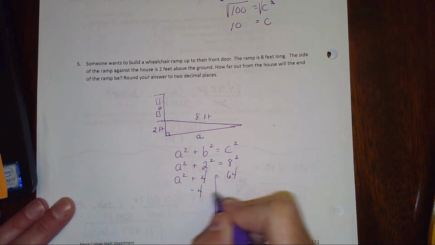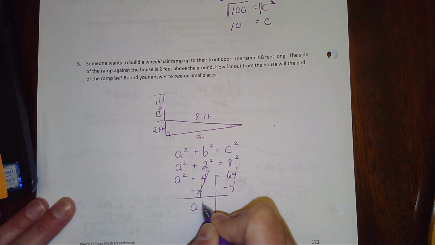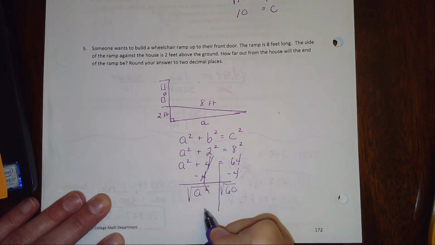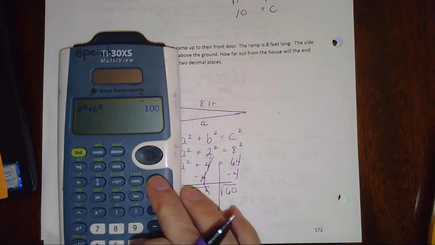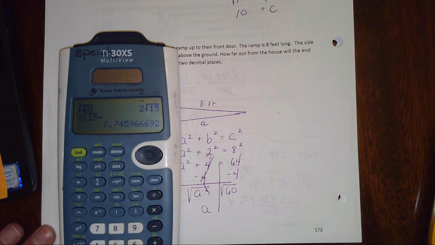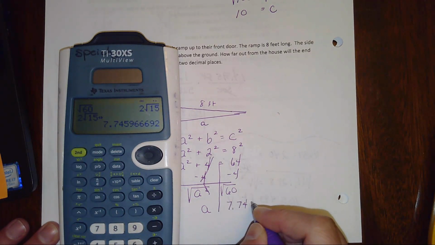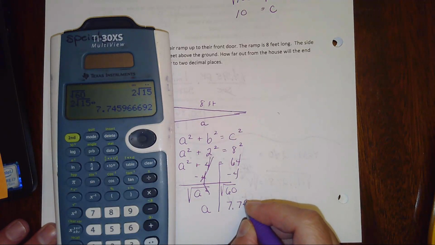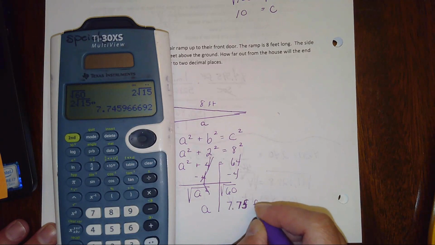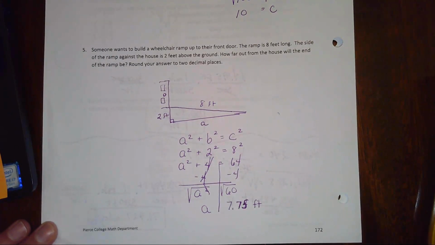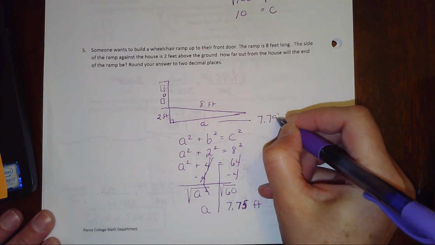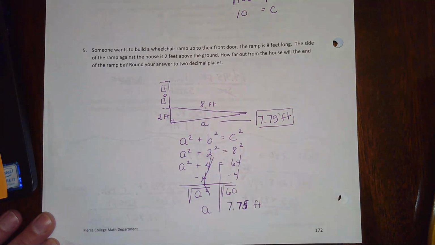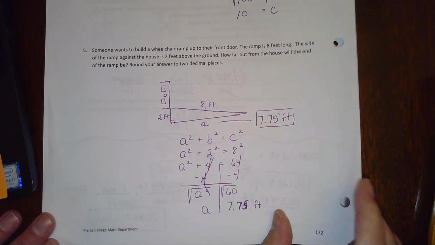So we can't think square roots until that A is all by itself. And then to undo the square, we take the square root. So the square root of 60 is 7.745. How far do they want us to round it? 2 decimal places. So that would be 7.75 feet. So it looks like it's going to be 7.75 feet away from the front door. And remember, we knew it was going to be less than 8 feet because 8 was the hypotenuse. So that makes sense that it's 7.75 feet.